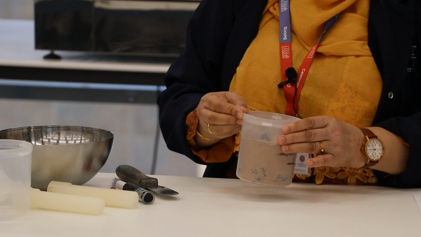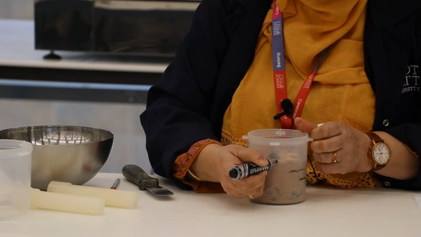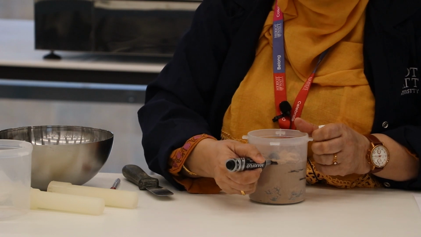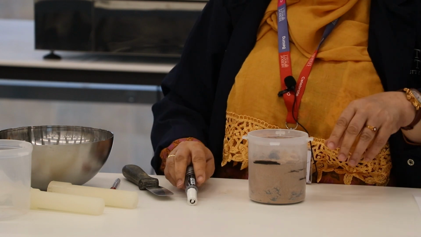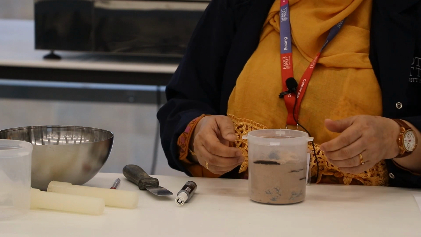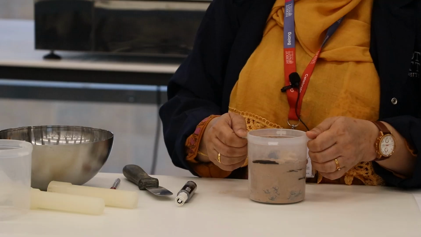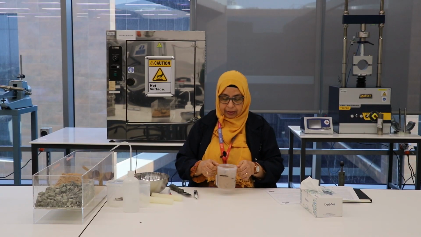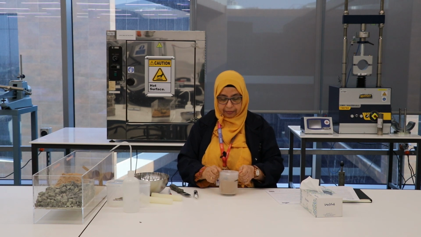Now, what I am going to do is again measure the volume. We are not going to measure the volume using anything but a simple marker. What you are going to do is mark the level of the soil in the container. Now, again, nothing is being used. I'm going to tap it. 1, 6, 7, 8, 9, 10, 11, 12, 13, 14, 15.